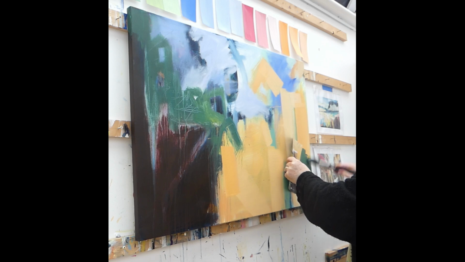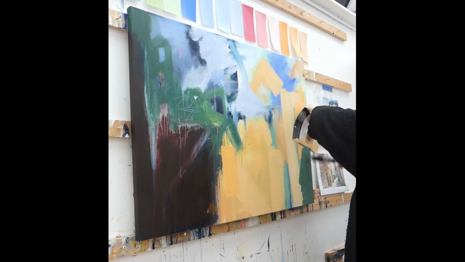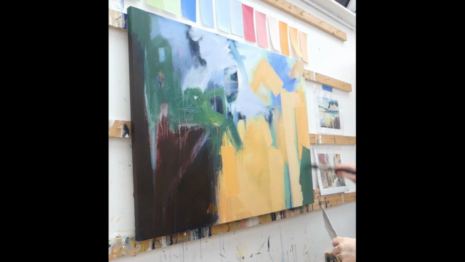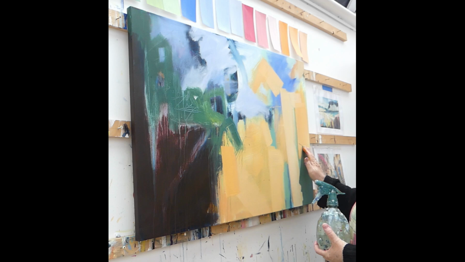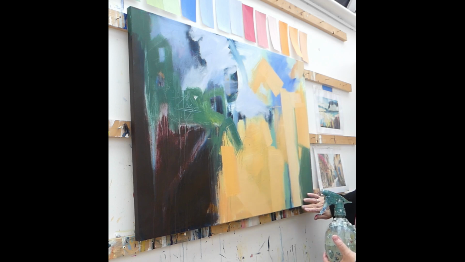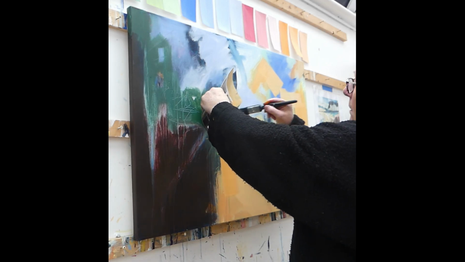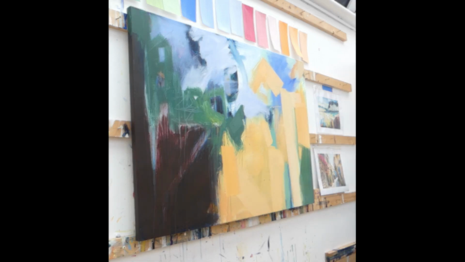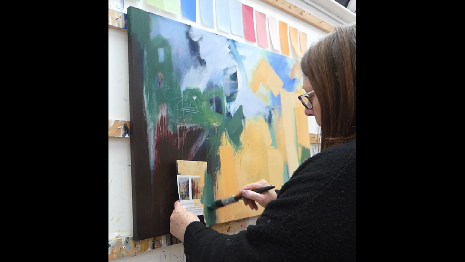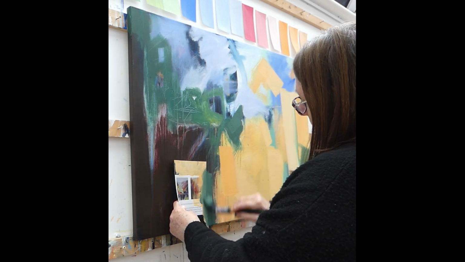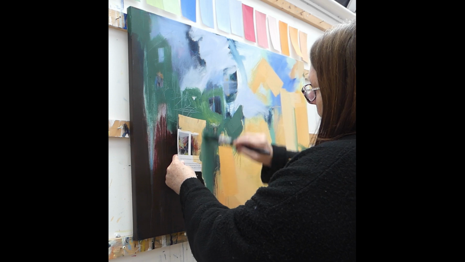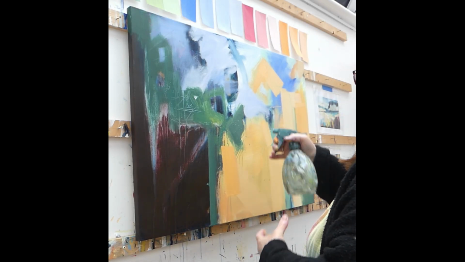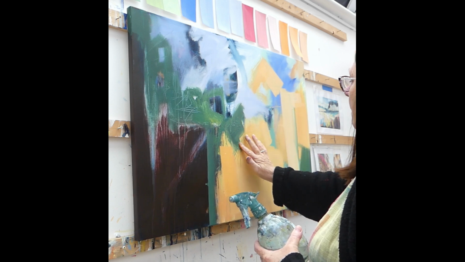So I've got some green going down in the bottom to give the impression of plants down in the corner, but also making that corner so you look into the painting from the corner. So there's green going in different places. I'm looking at balance. Again, I'm having a go with this card. I think I'll probably give up with the card in a while.